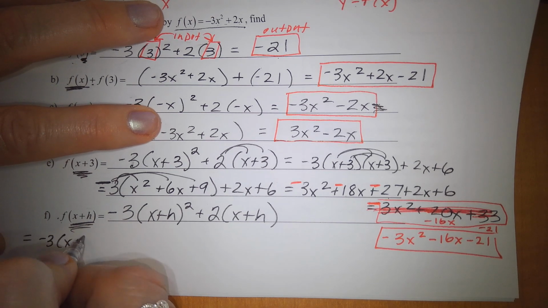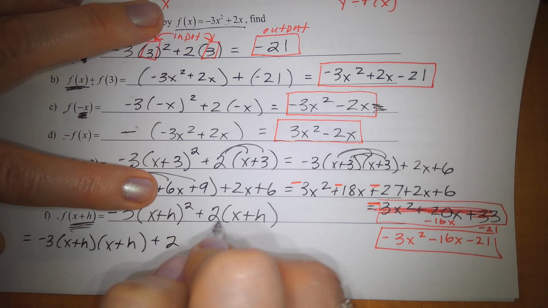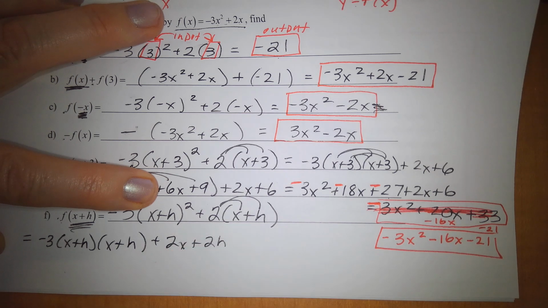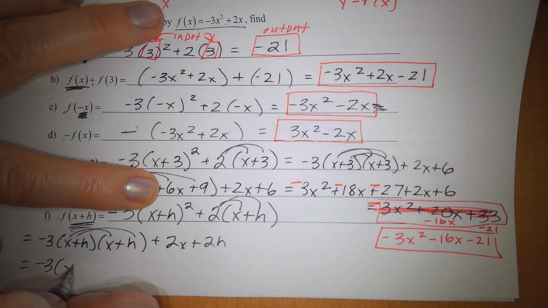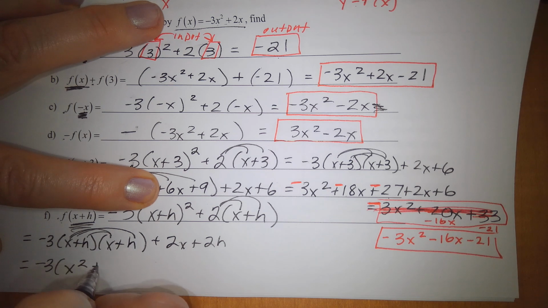Negative 3 x plus h times x plus h plus 2x plus 2h. When I FOIL this out, I get negative 3 times x squared plus xh plus another xh, so that's 2xh plus h squared.